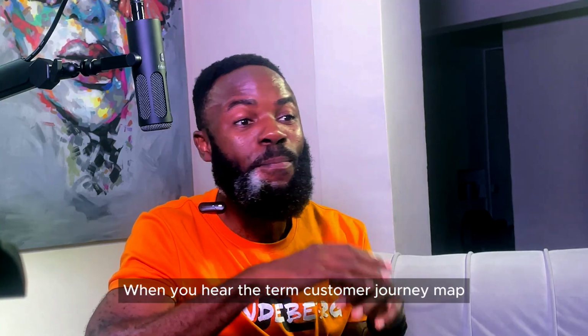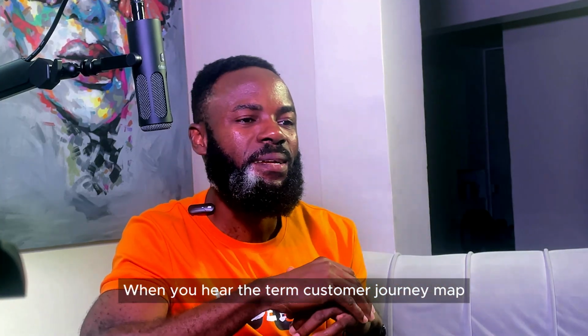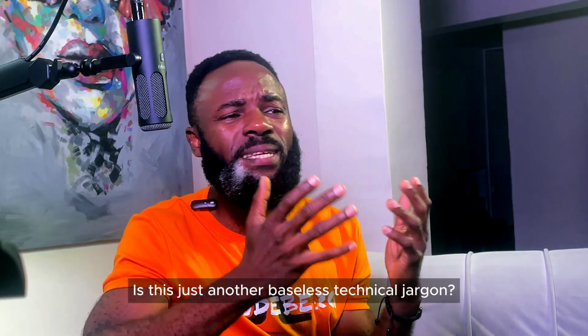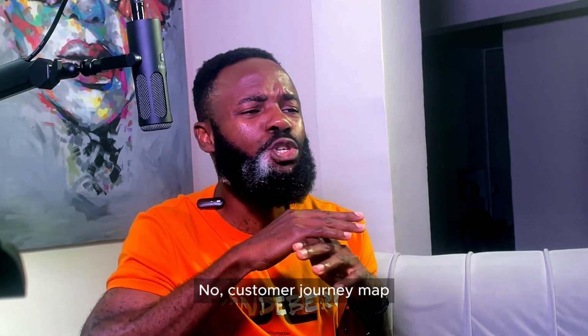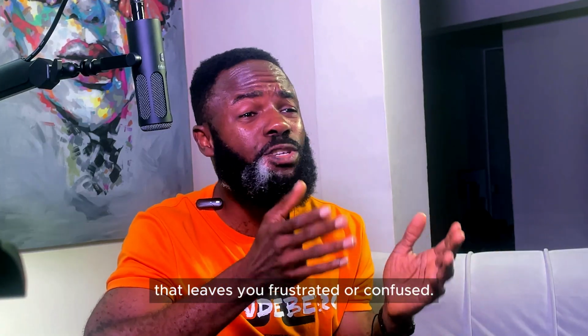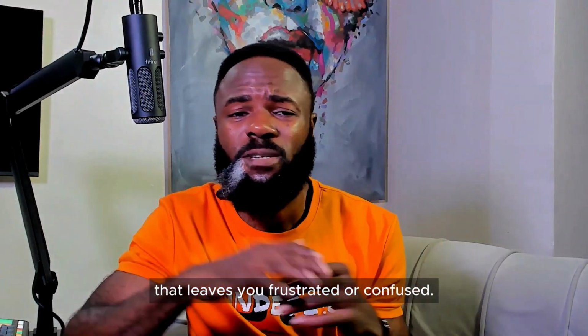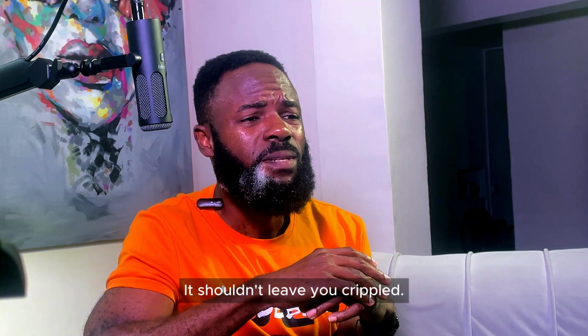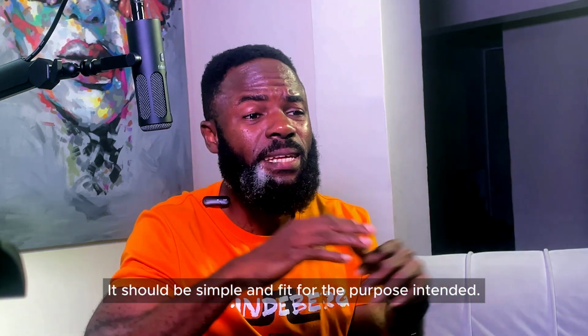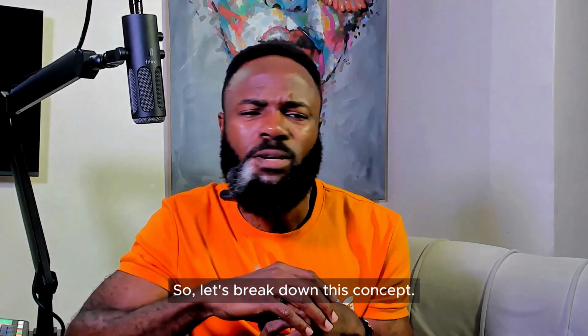When you hear the term customer journey map, you may start to get a headache. Is this just another baseless technical jargon? No. Customer journey map should not be about designing something complex that leaves you frustrated or confused. It shouldn't leave you crippled. It should be simple and fit for the purpose intended. So let's break down this concept.